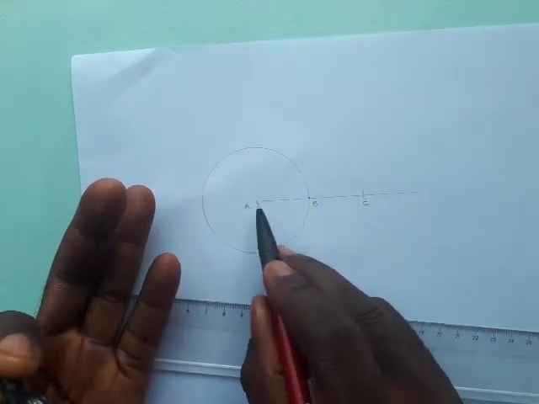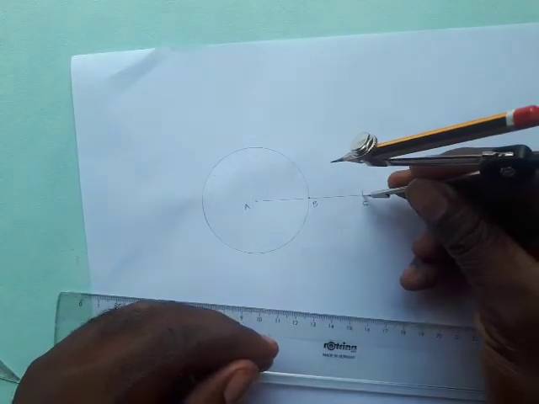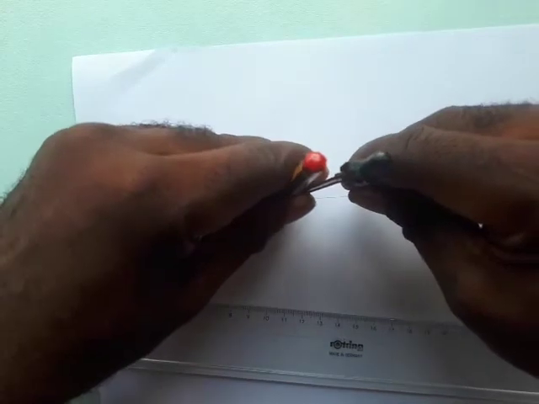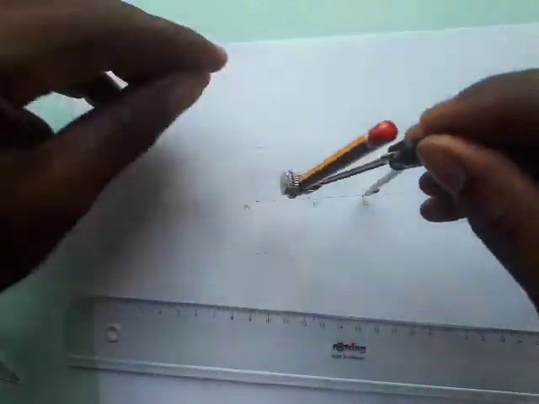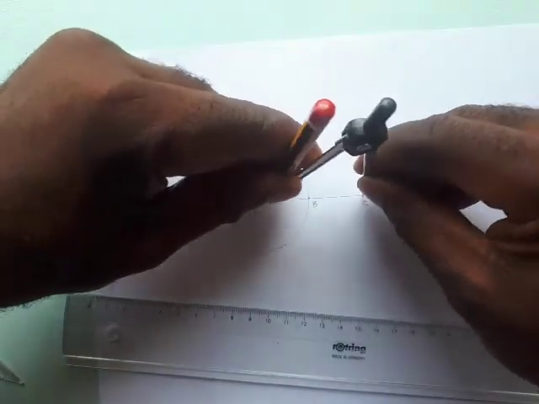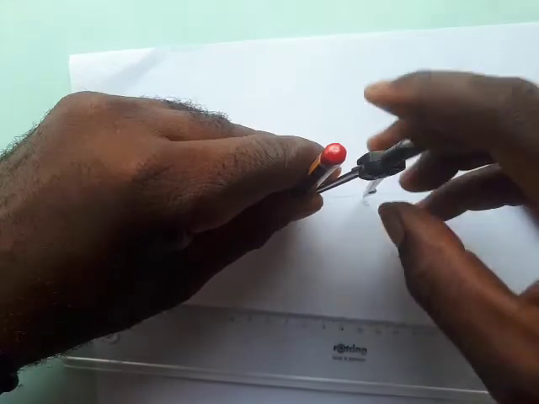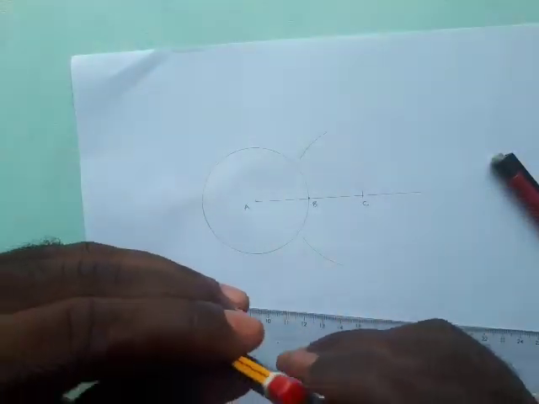Now what you're going to do now is bisect line AC. And you know how to bisect a line. You needle at one end of the line, stretch beyond half of the line, or stretch equal to the length of the line, whichever one you want, but beyond half. All right.